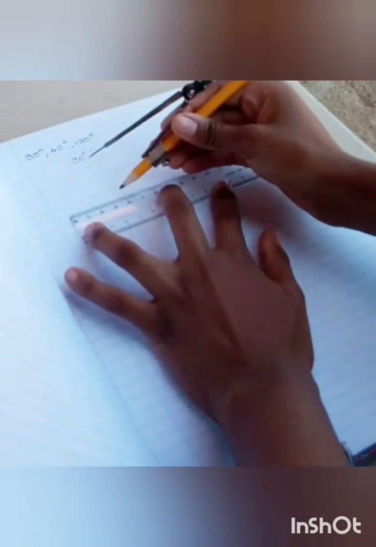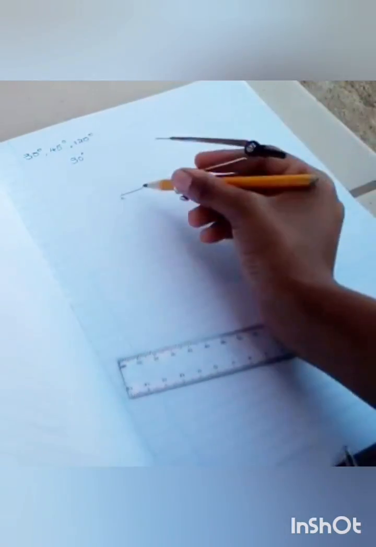So first we're going to start with drawing a line segment. A line segment is just a line that has 2 points. It has an end. It's not like an ordinary line which continues. So we have point A and point B. We're going to use a compass and locate it at point A, and we're going to draw a semicircle. Please keep your compass the same size throughout.